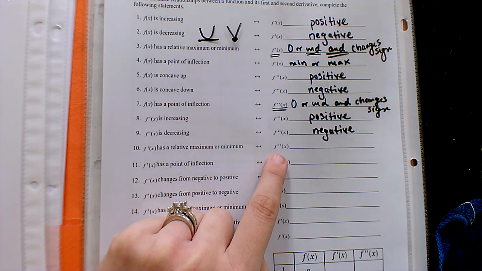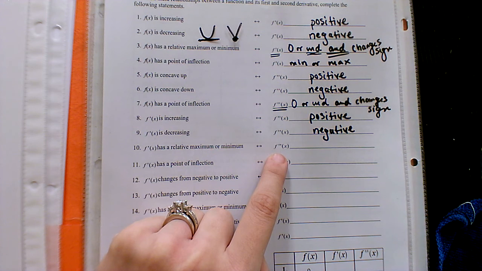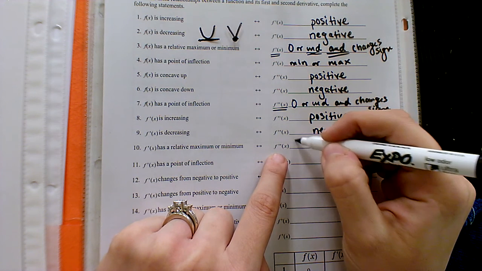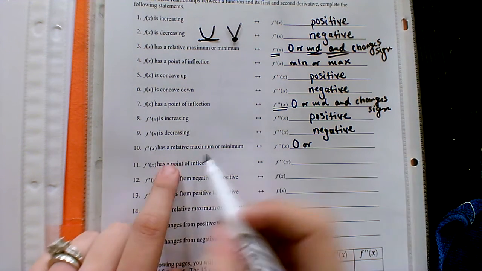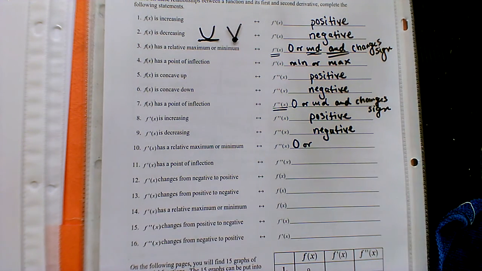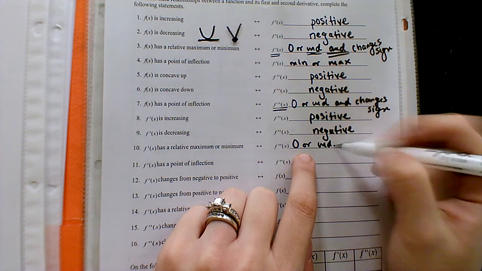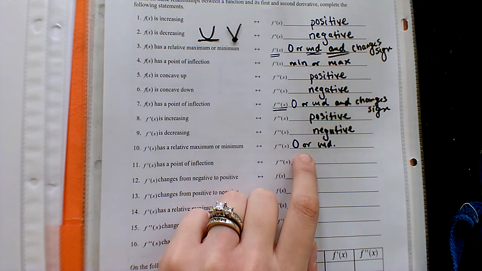Yeah? 0 or undefined. Or sign change? There we go. Well, maybe not sign change, because maximum, minimum kind of implies a sign change. So 0 or undefined. Looks good.